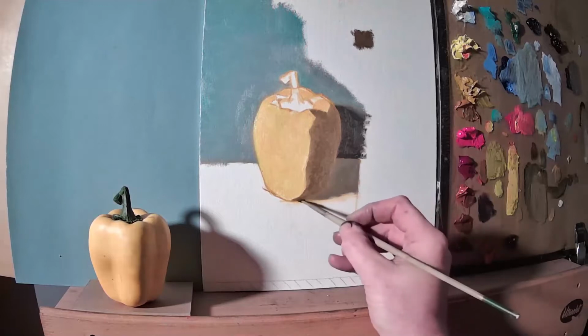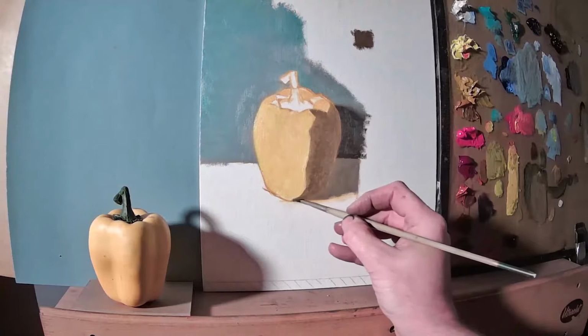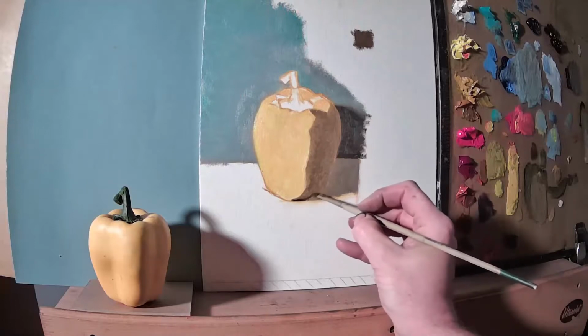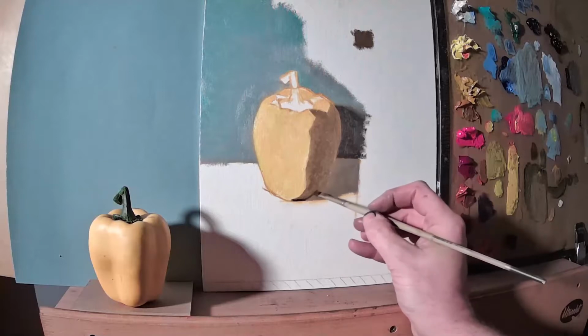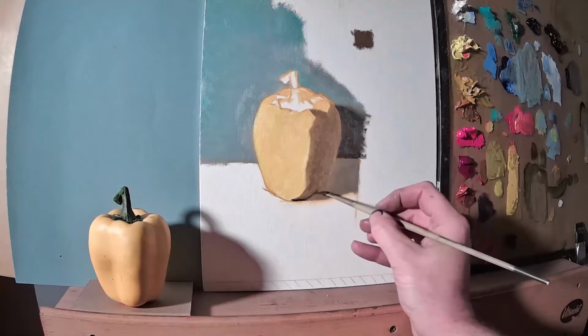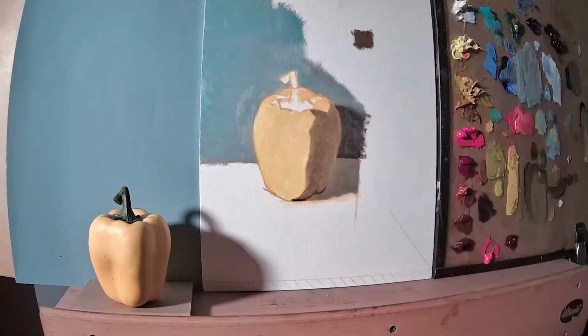And I'm going to re-establish the drawing of the pepper by bringing in, again, that shadow accent, that place, or as our YouTube videos call it, the occlusion shadow, which again I never heard that term as an art student.